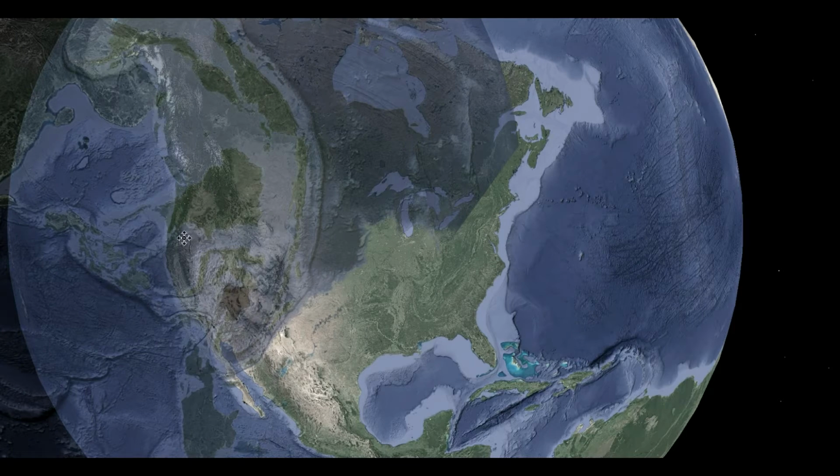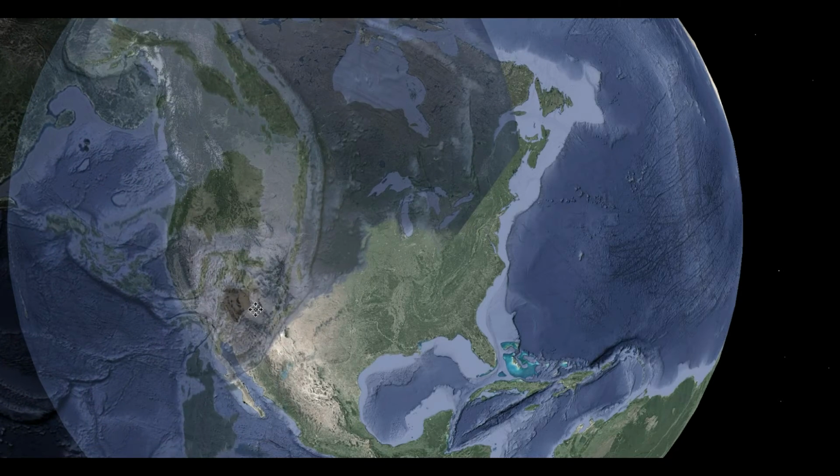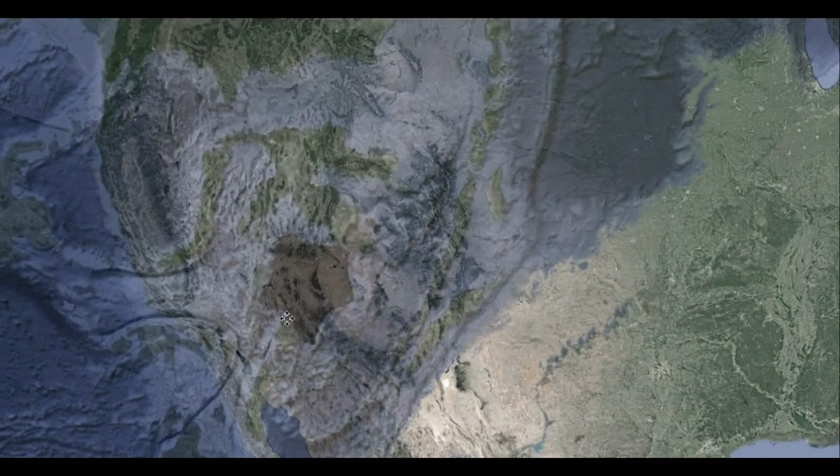Oh, look at that. Wow. This Yellowstone Park, this is the Grand Canyon right here in the middle of that star.